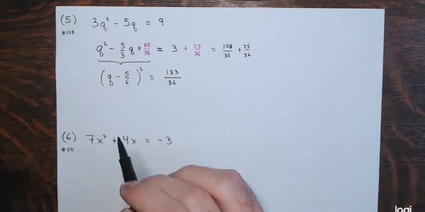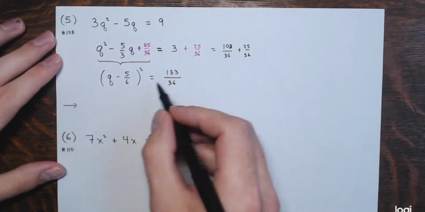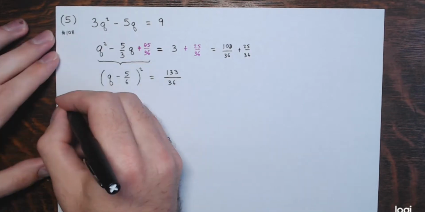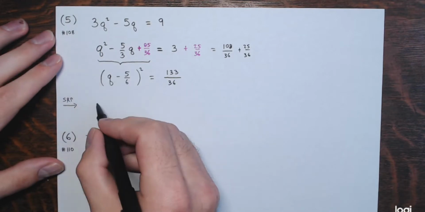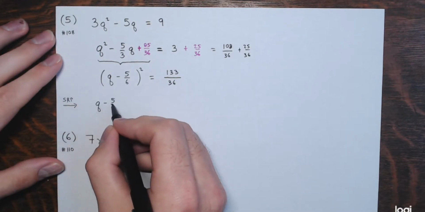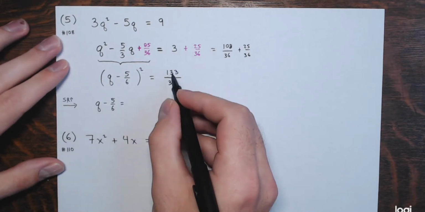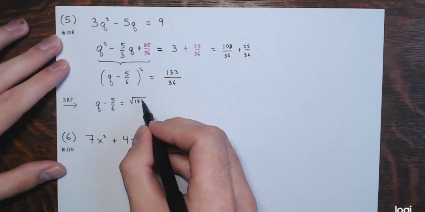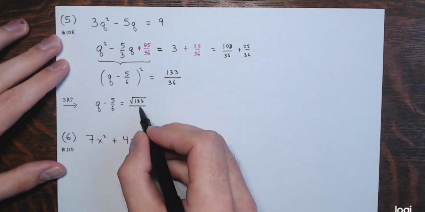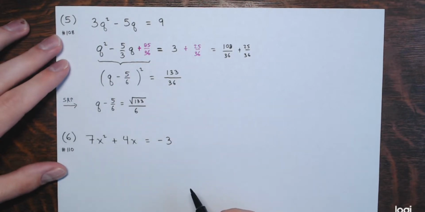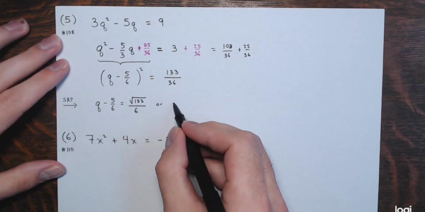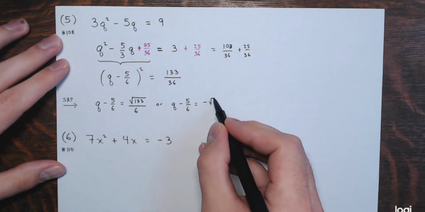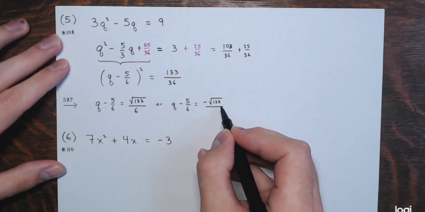And now I can apply the square root property. Now 133 is not a nice square, right? But by the square root property, the q minus 5/6 is either equal to positive square root of this number. Now that, when I use the quotient property, that would be the square root of 133 divided by, the square root of 36 is 6, right? So the square root of 133 divided by 6. Or the opposite of this, right? Or q minus 5/6 equals, negative square root of 133 divided by 6.